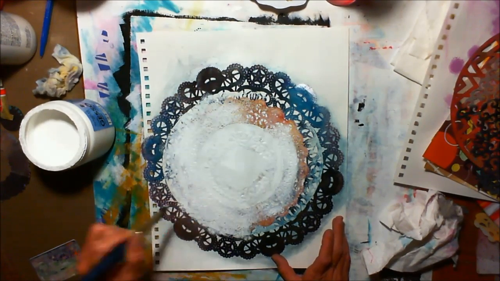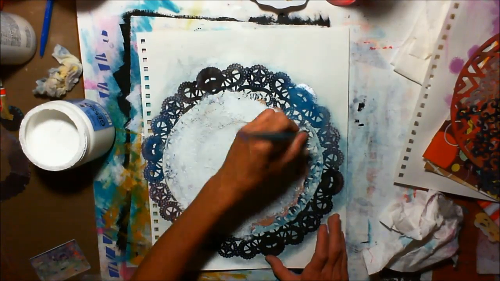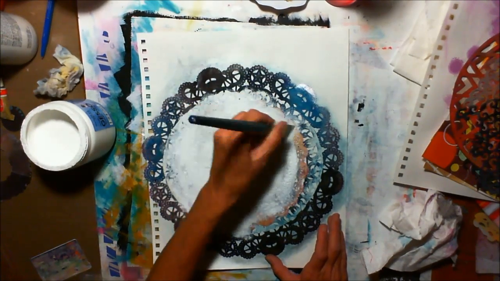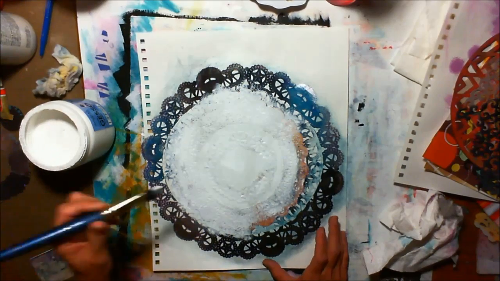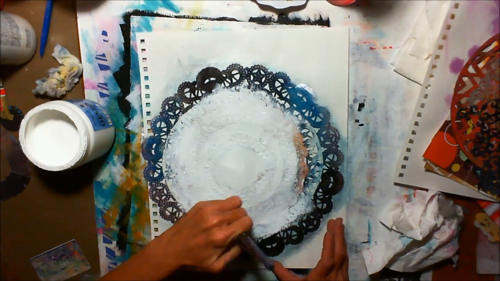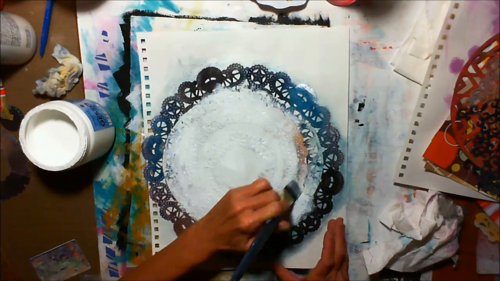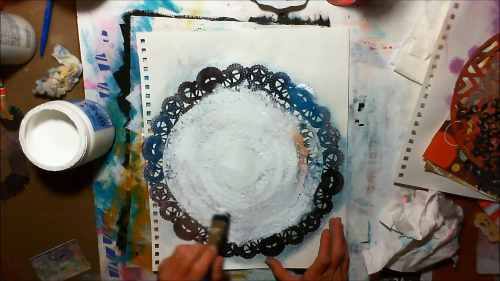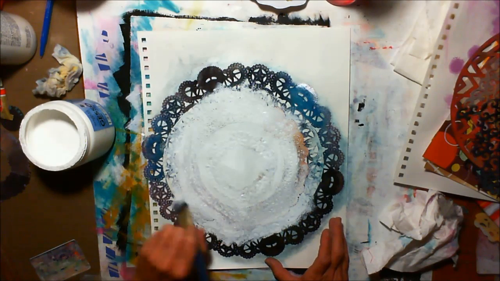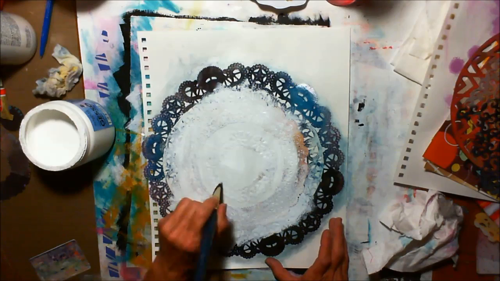Because I'm using the doilies for this one, the texture on the doilies is really thin. So I'm definitely going to have to do several coats, because I'm going to have to go over this and pull some of that gesso back out of my texture.